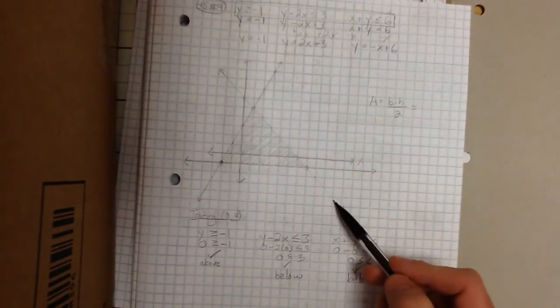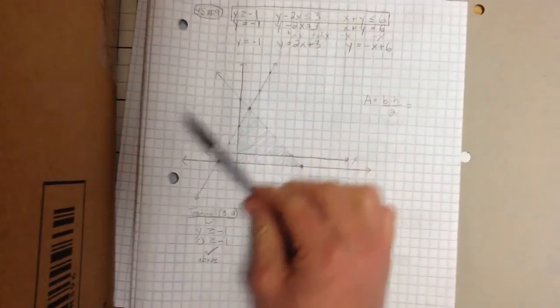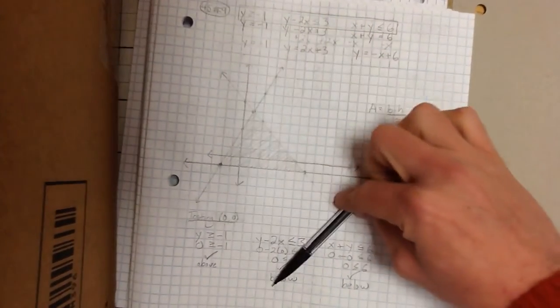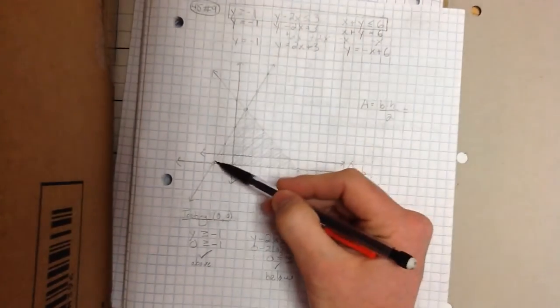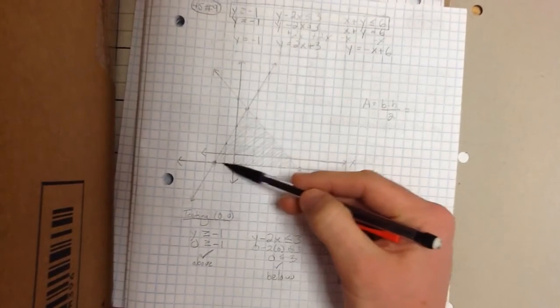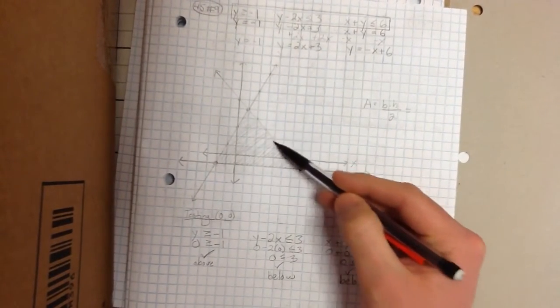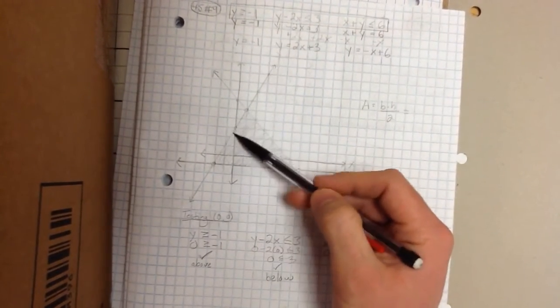So we're shading below this line, and we're shading below this line, and we're shading above this line. So the region that's common to all of those shadings is this triangular region here. That's the region that's above this line, below this line, and at the same time below this line. So it's this triangular region here.